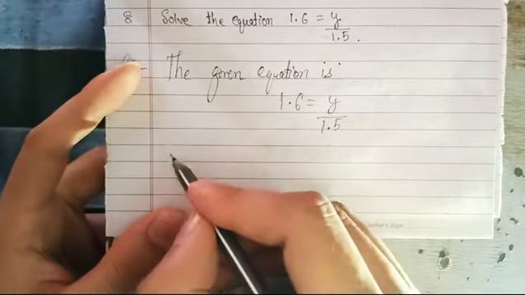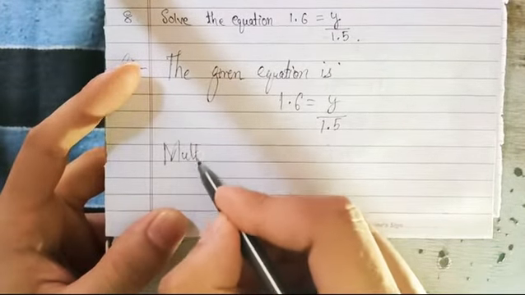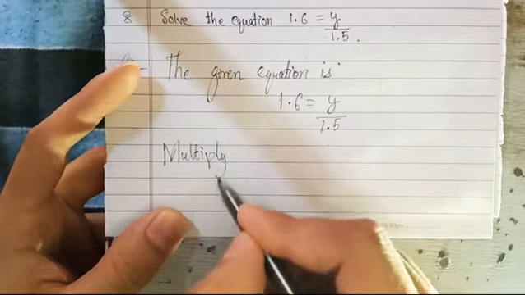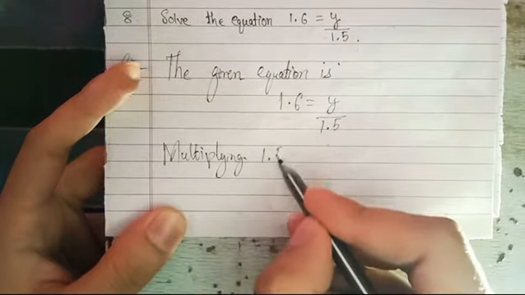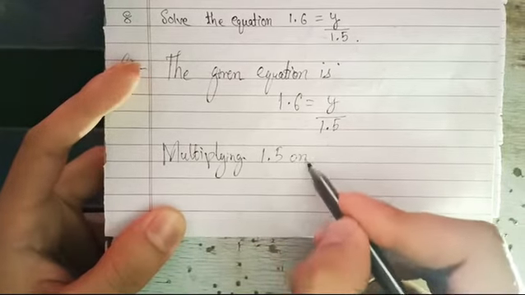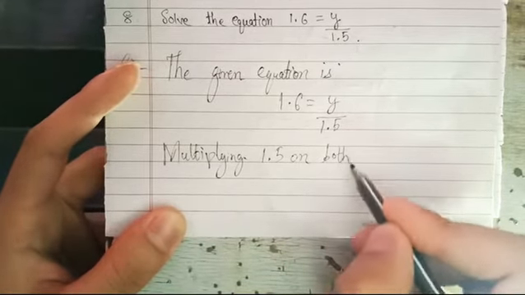So first step, multiplying 1.5 on both sides.